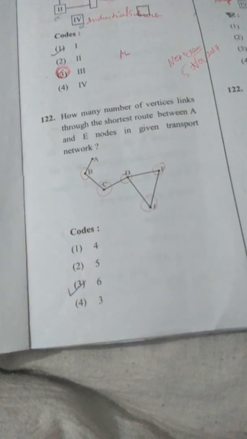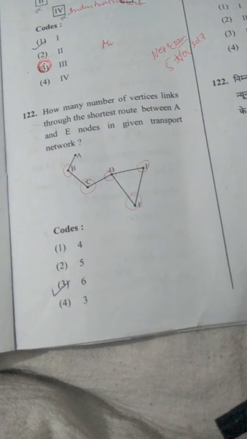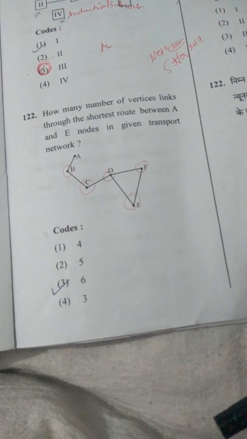The next question is about the nodes. So here it is A to E. How many nodes are there? 1, 2, 3, 4, 5 and 6.